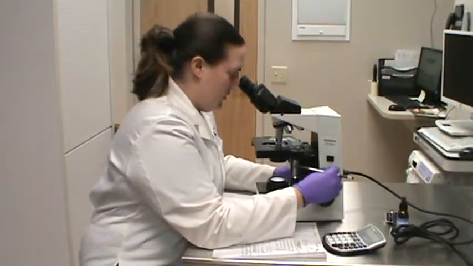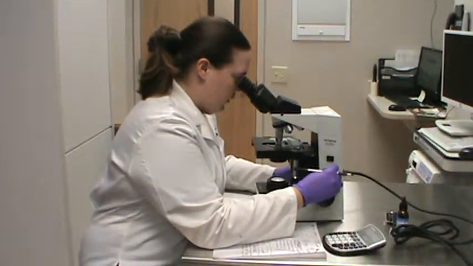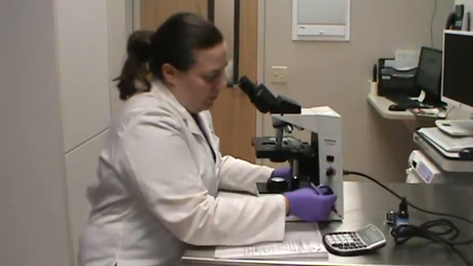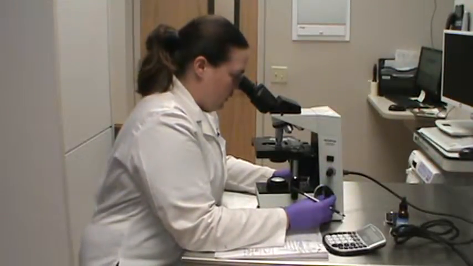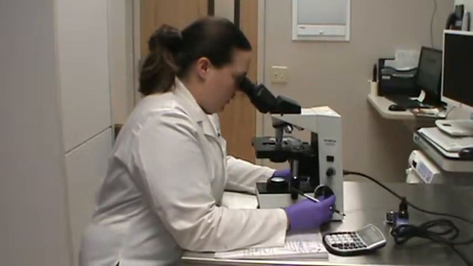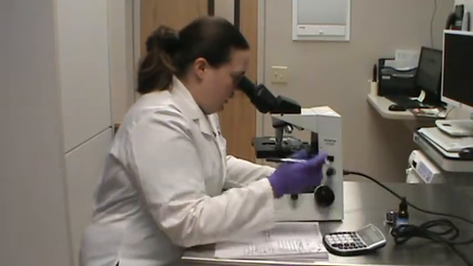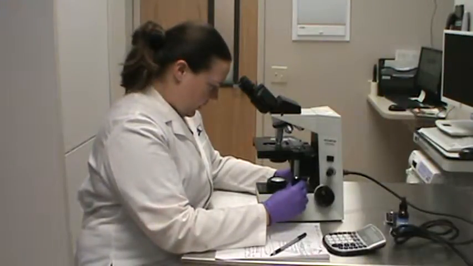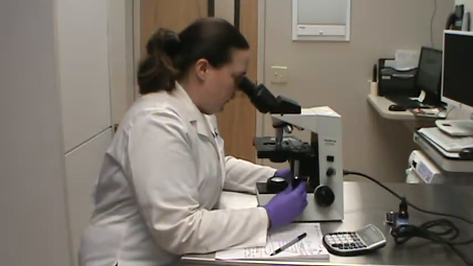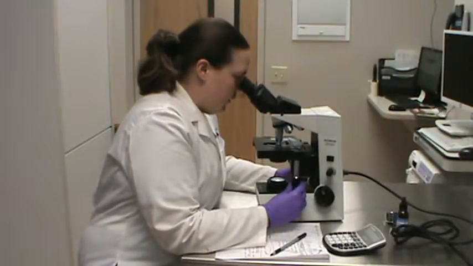Okay, just going to dim the light a smidge, focus a little bit. There we go, that's better. I'm going to start at the bottom over here in the monolayer and start counting platelets per power field.